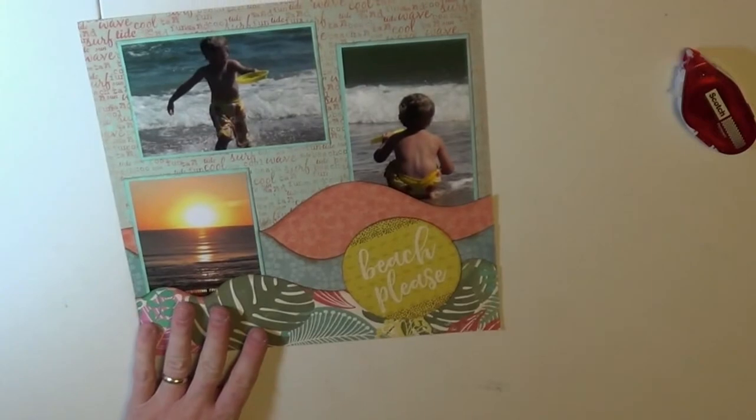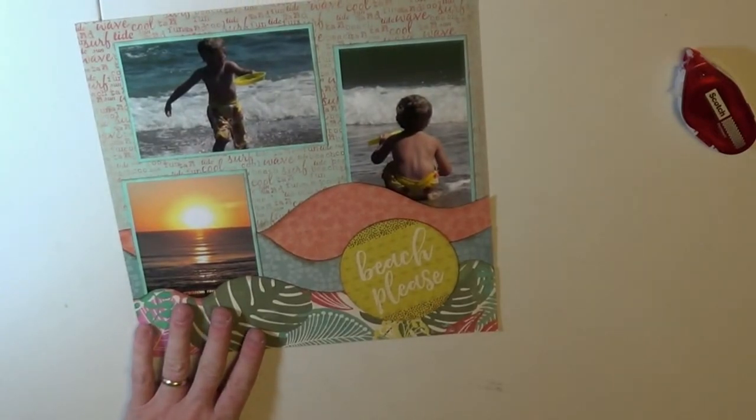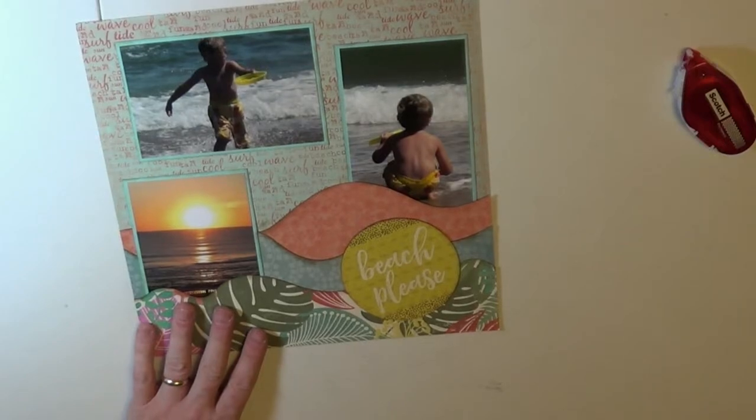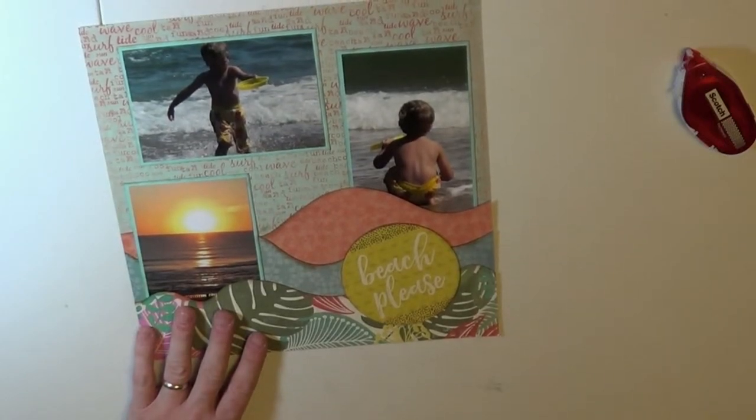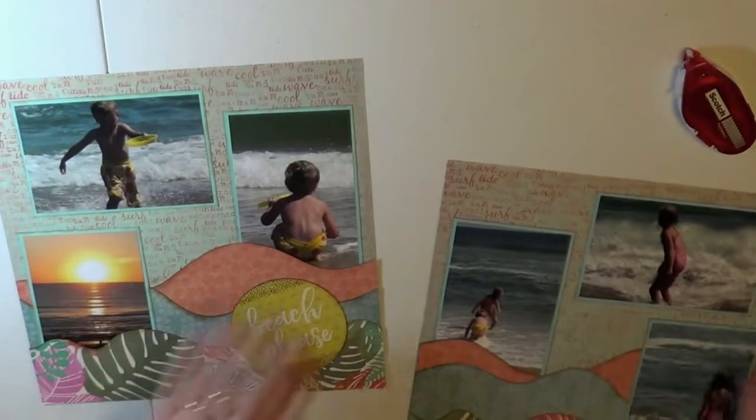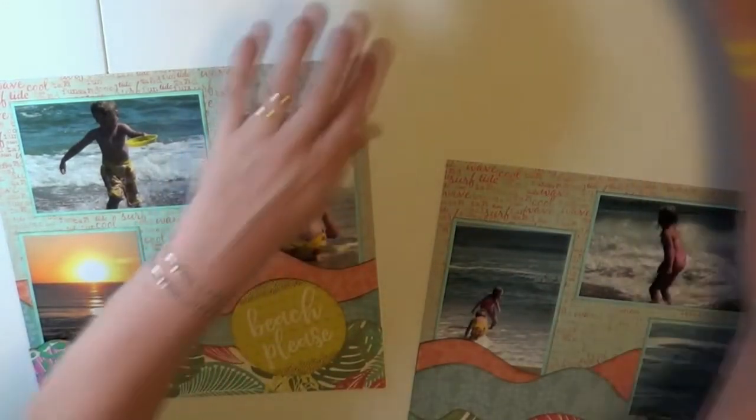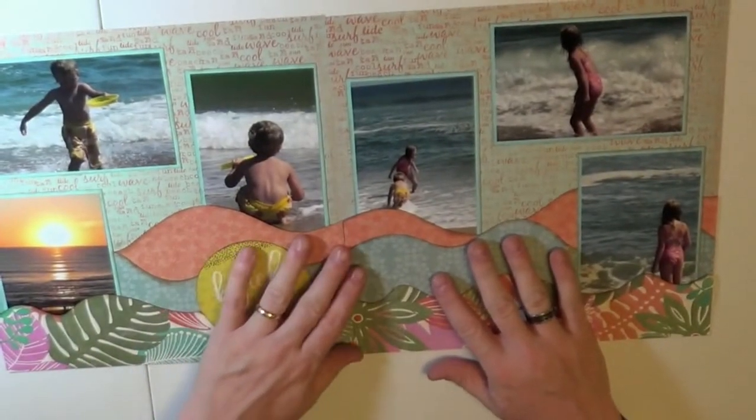Now, of course, I couldn't do one beach page without doing another one. So, you know, I have 2 children. And grab this other page here. I'll show you it. And so there's our page.